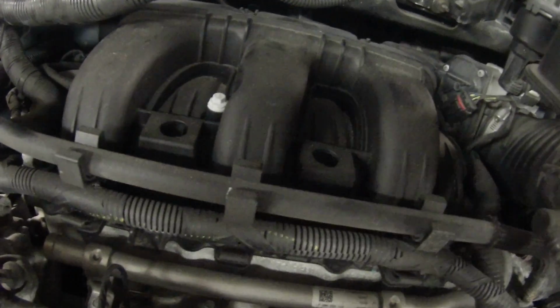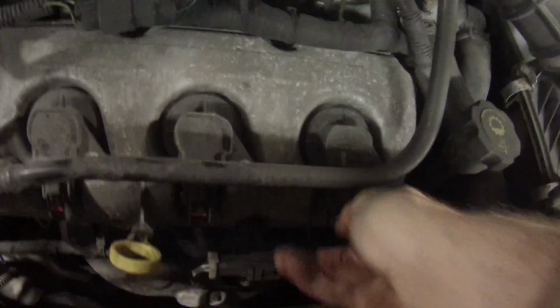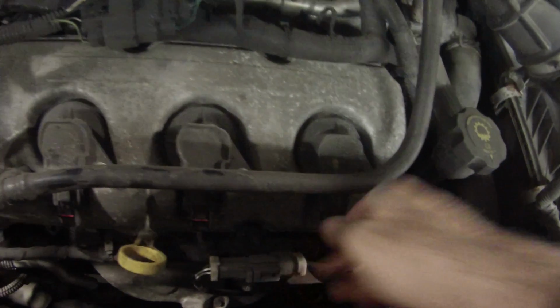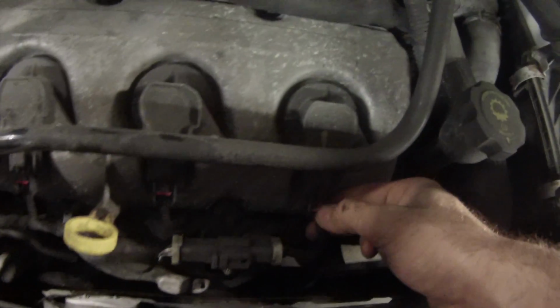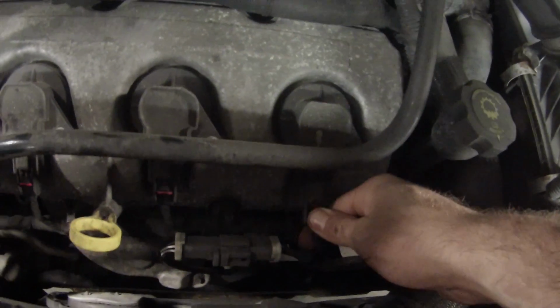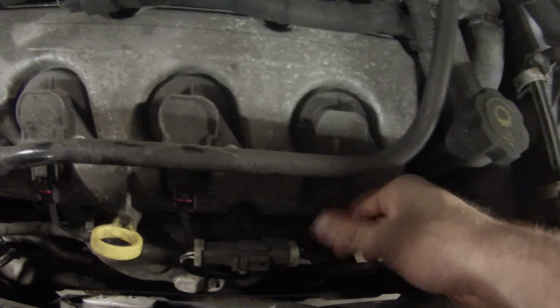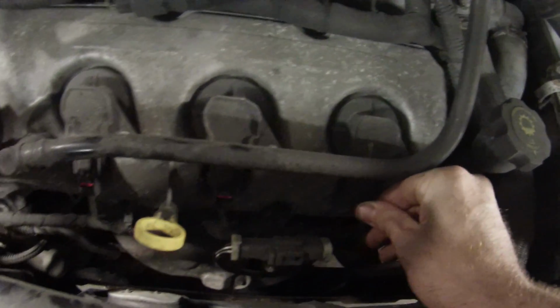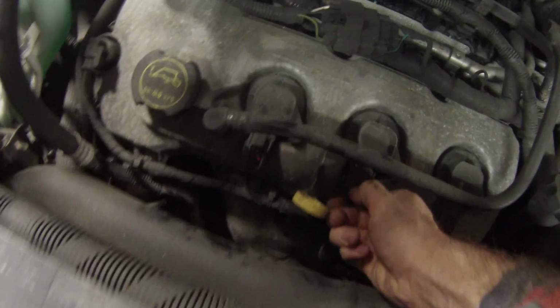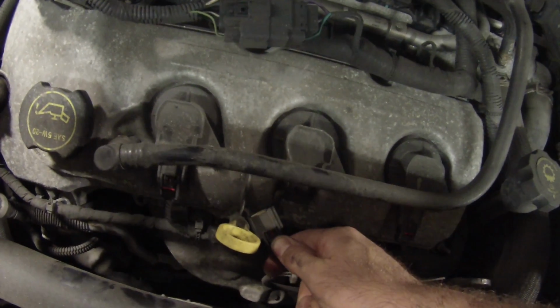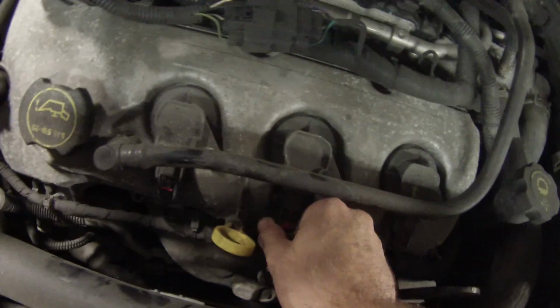Alright, so I'm just going to do a cylinder drop test. Kind of sucks because the intake covers up 2 cylinders back here. That's alright. We're just going to look for an RPM change. I'm just going to unplug these ones that I can unplug one by one. Yeah, definitely a change there. Also another change. Just listening for an RPM drop.